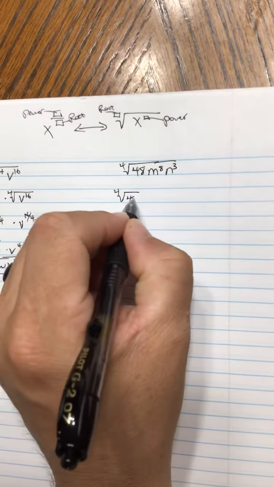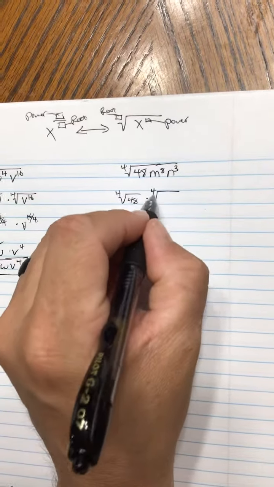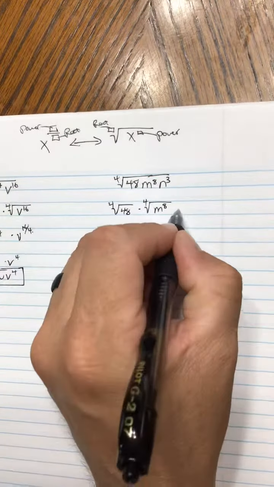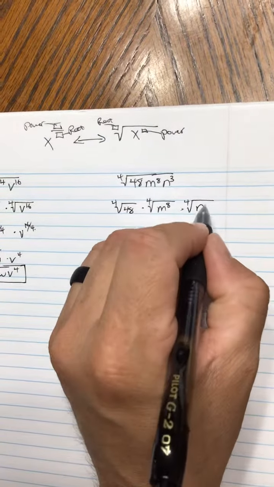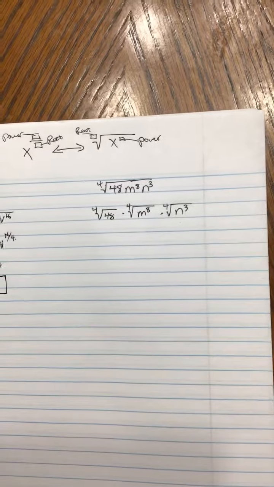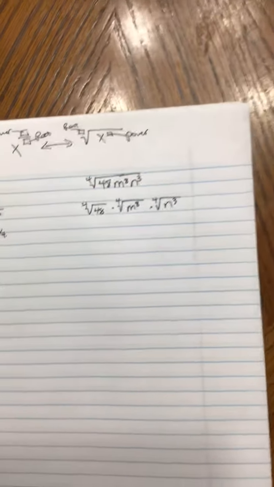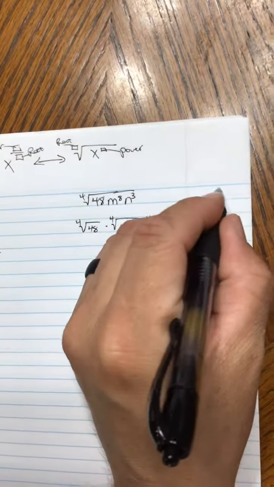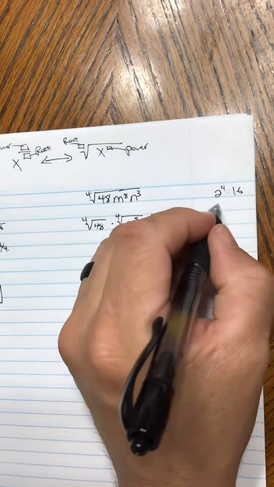Again, break it apart. All right, so I take it a piece at a time. So I need to think perfect fourths, and here's where you just have to get in there and make your list. So let's see, 2 to the 4th, 16.